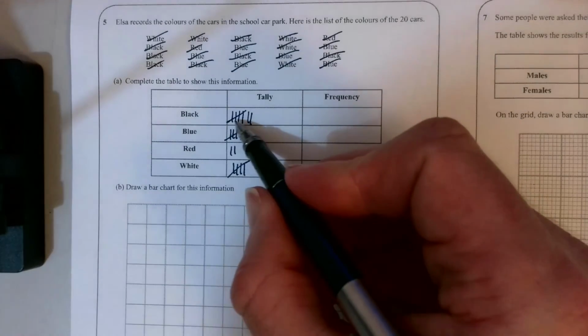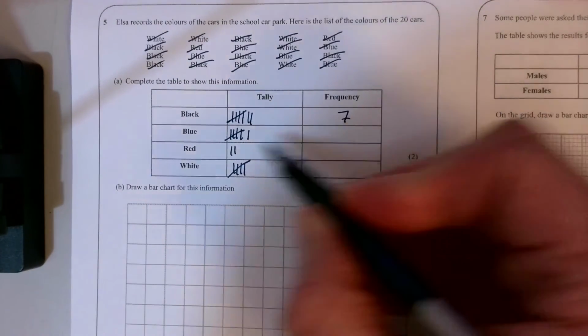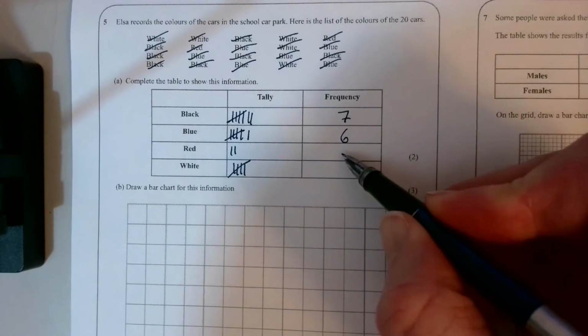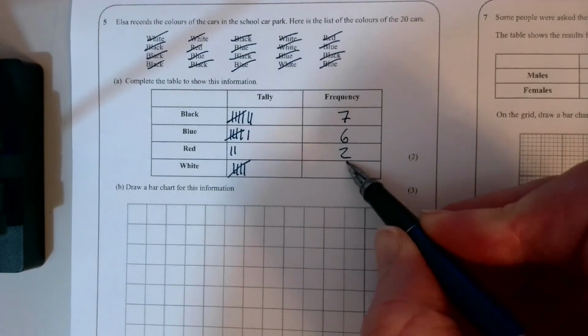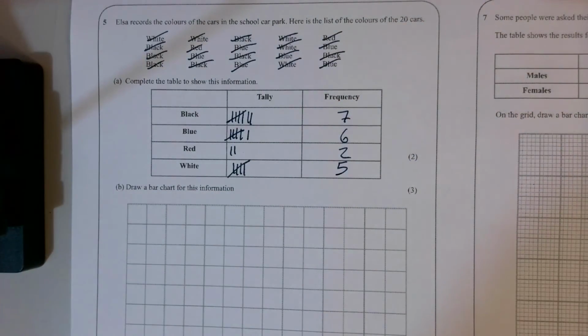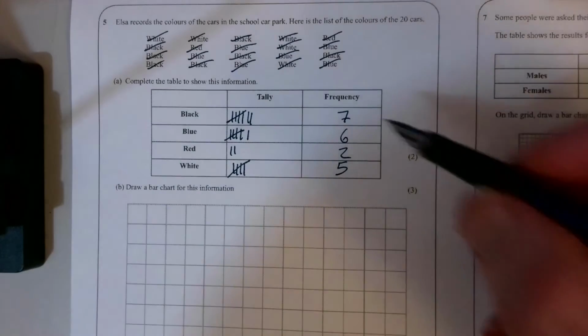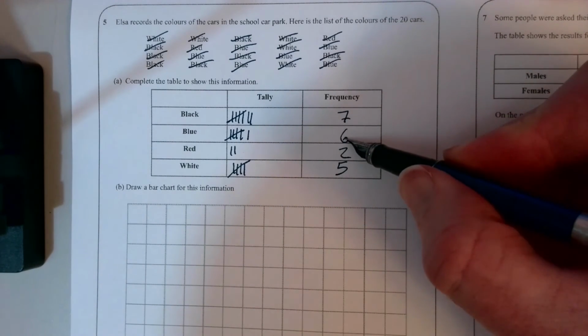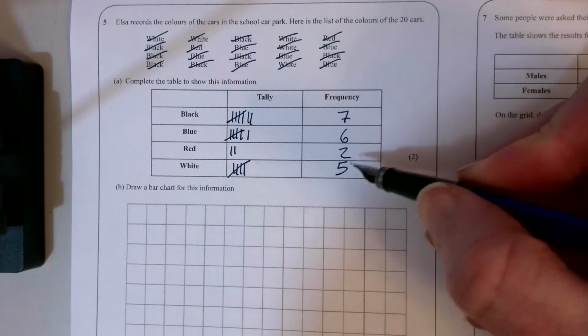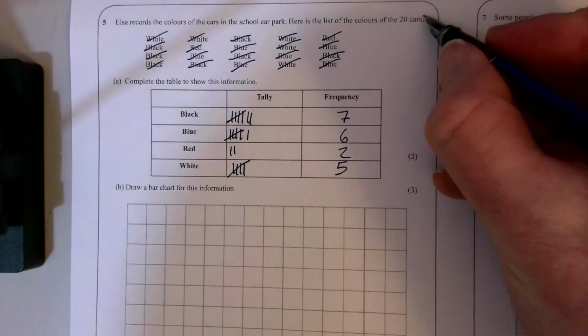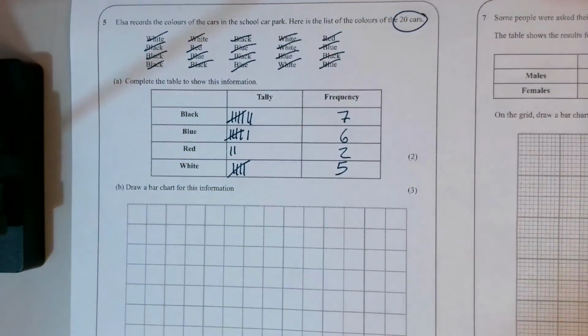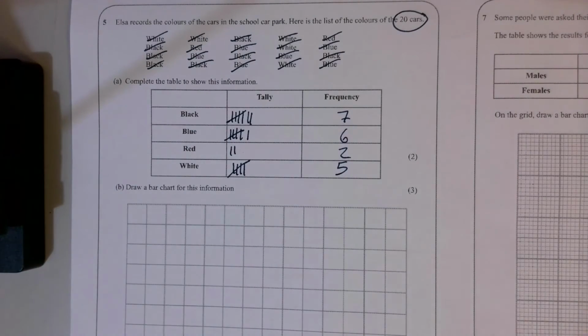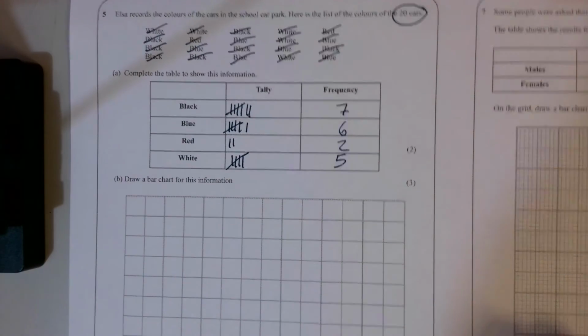So here we go, we've got 5, 6, 7, 5 plus 1 is 6, 2 reds, and 5 for white. Now what could I do to check that I've done that right? If I add these up, 7 plus 6 is 13, plus 2 is 15, plus 5 is 20. I'm really confident I'm right now, because in the question it says here's the list of the colours of the 20 cars that she's done.